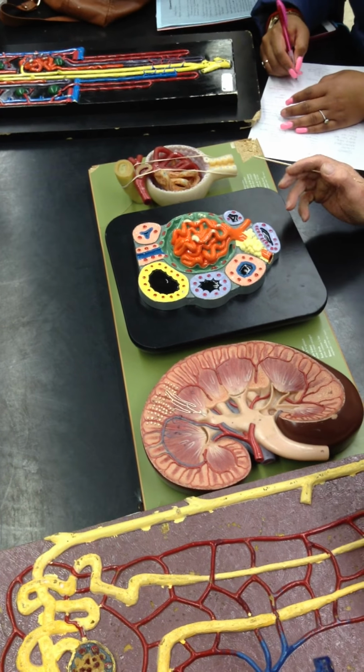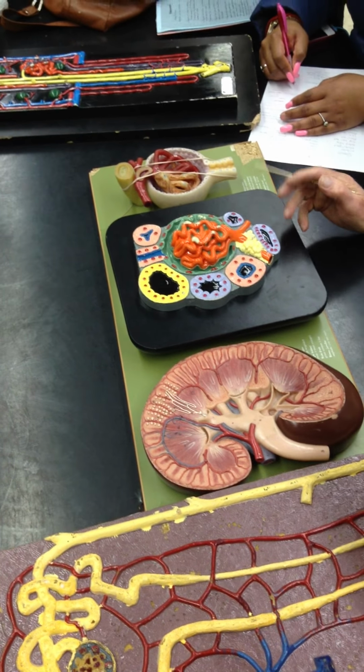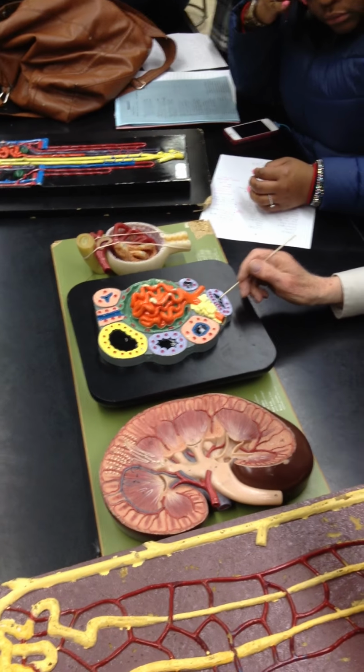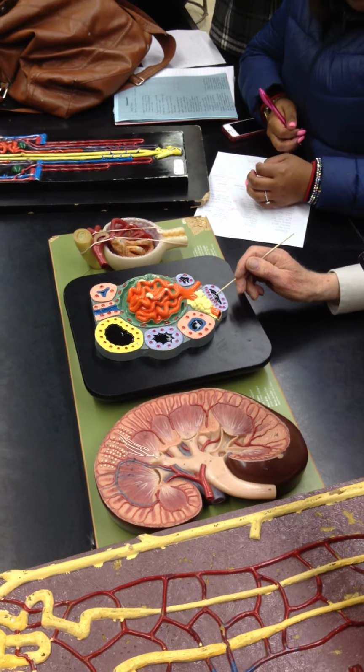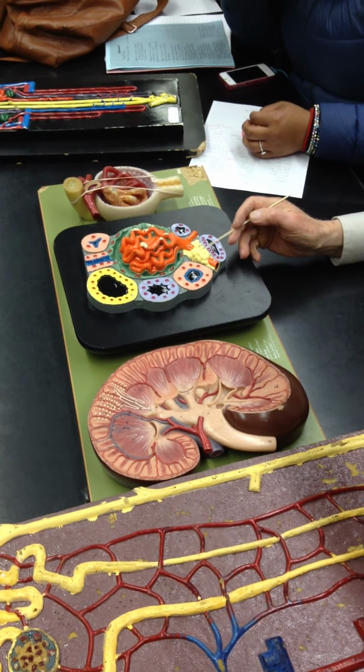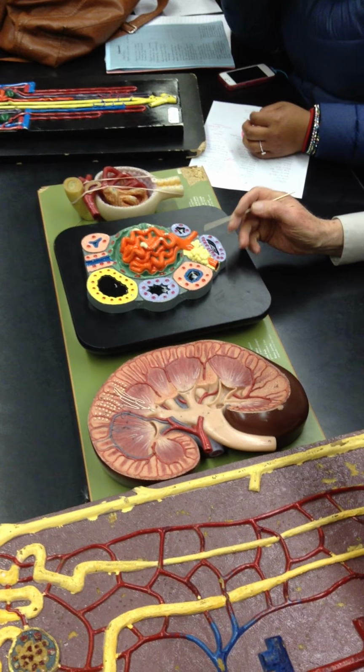Now, some further information that we can get out of this particular model. The end of the distal convoluted tubule comes close to the two arterioles. However, the afferent arteriole, coming close to the distal convoluted tubule, develops these grainy granular cells, shown here in yellow. These grainy granular cells.